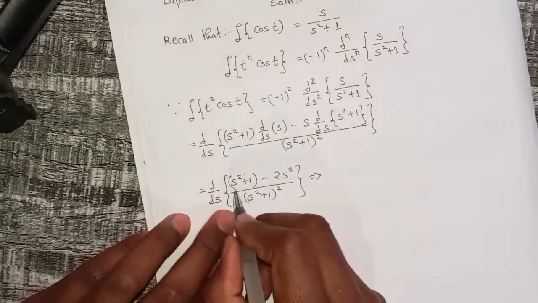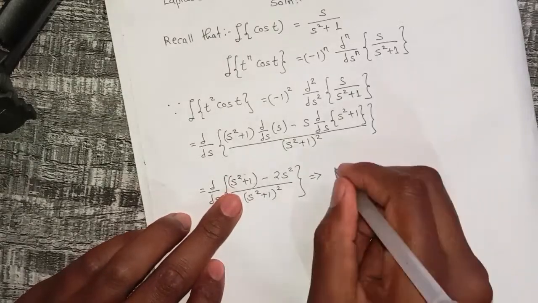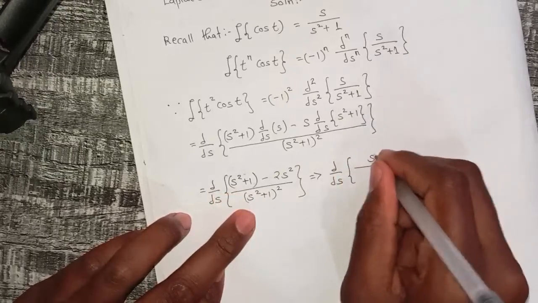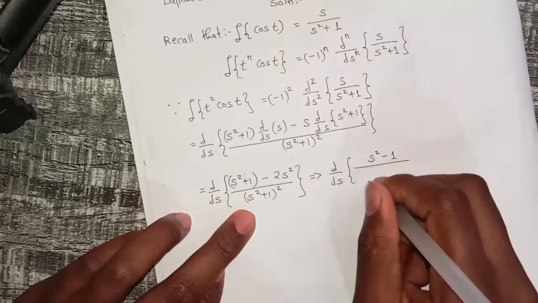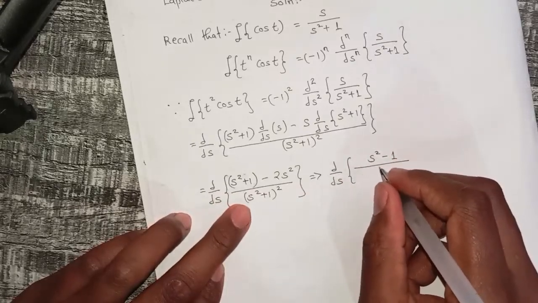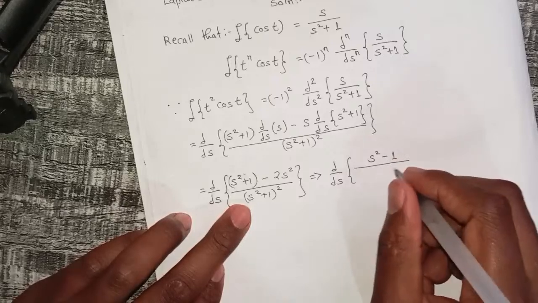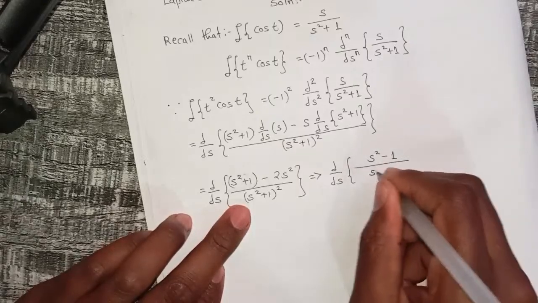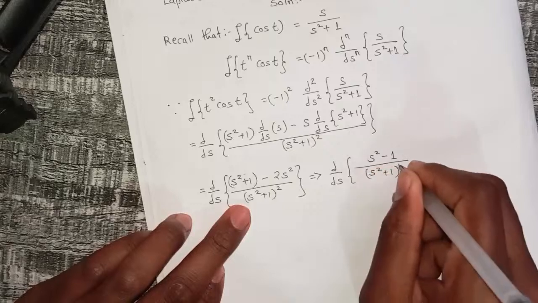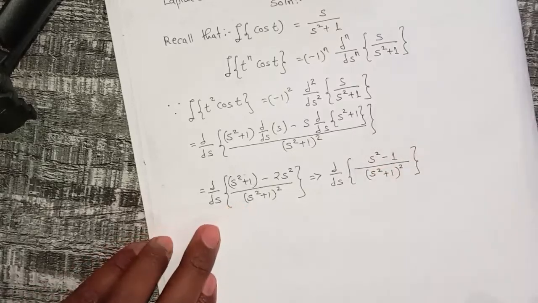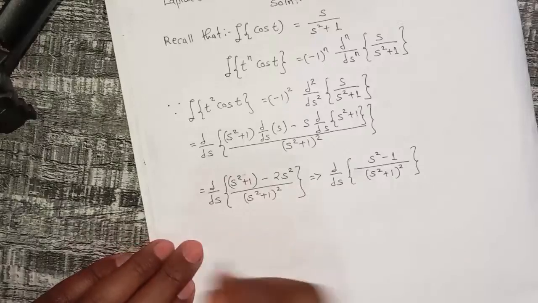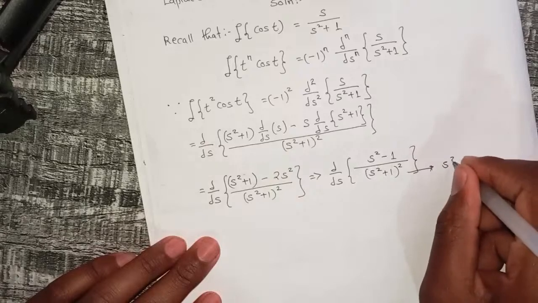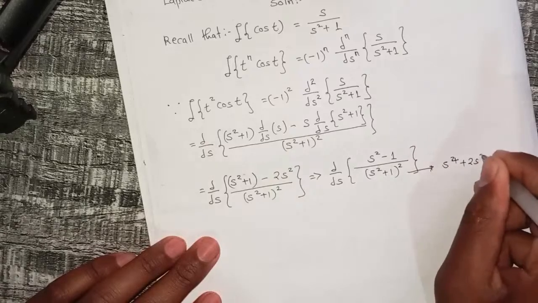So in other words, this is d over ds, the numerator is s squared minus 1, then the denominator can be written, let it remain the way it is, as s squared plus 1 squared, or this denominator can be written as s power 4 plus 2s squared plus 1.